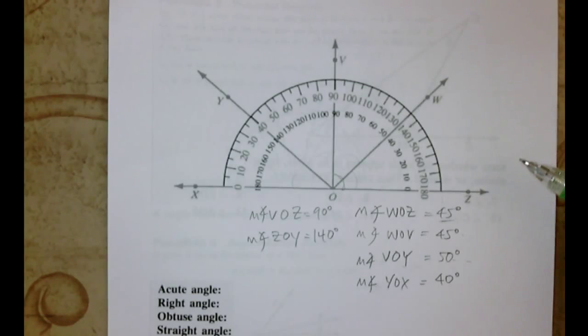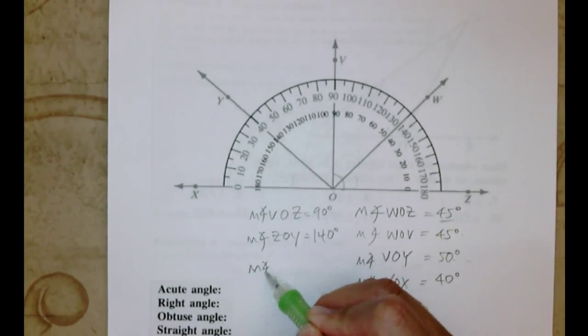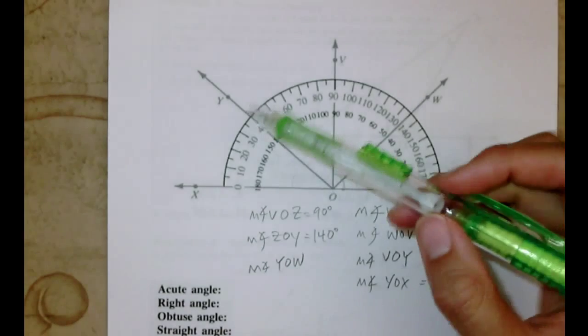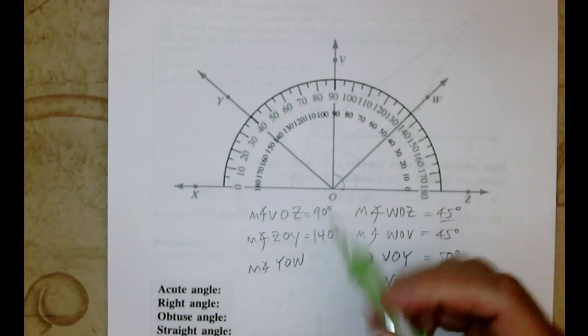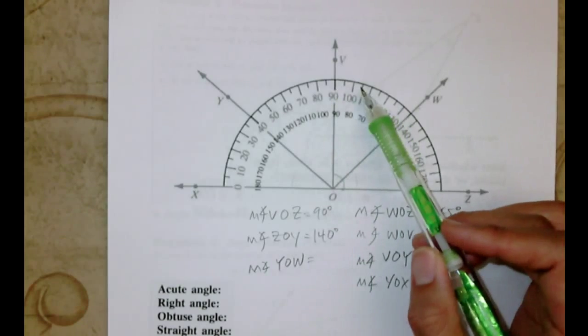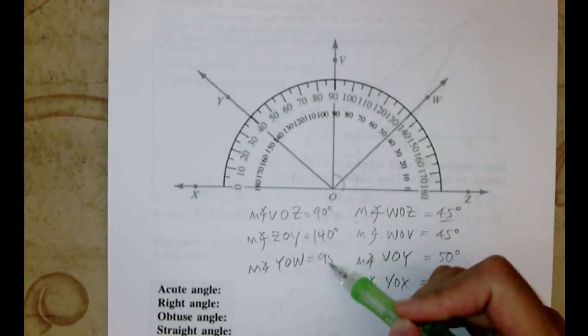And how about the measure of angle YOW? You can do a couple ways to go. You can either count here 1, 2, 3, 4, 5, 6, 7, 8, 9 and a half, so it's 95.